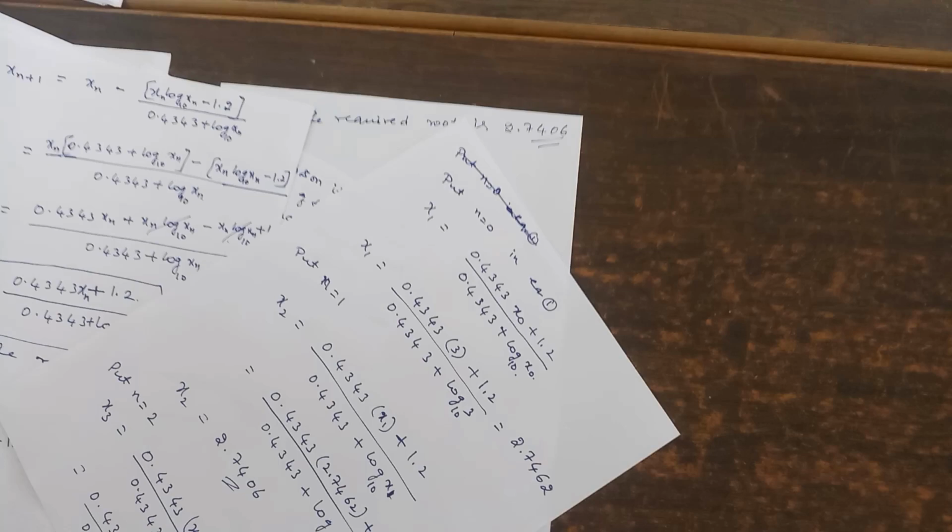If you put x equals 0, you will get minus 5. If you put x equals 1, you will get minus 6, which is also less than 0. If you put x equals 2, you will get minus 1. Again it is less than 0. If you put x equals 3, you will get 16, which is greater than 0. So a root lies between 2 and 3.